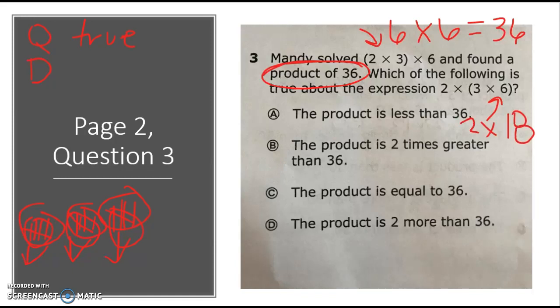Times 2, that's when I can start setting up my standard algorithm again. 18 times 2. Well, I know 2 times 8 is 16. And then I have 2 times 1 is 2, plus 1, 36. So we got the same product with both equations.